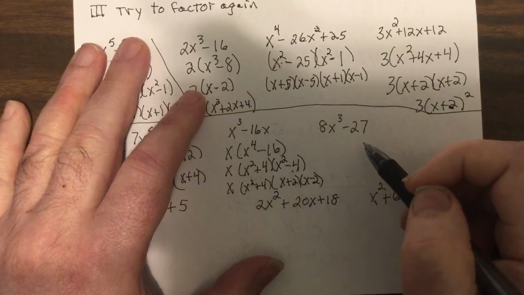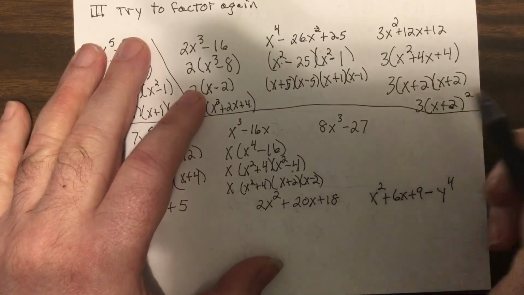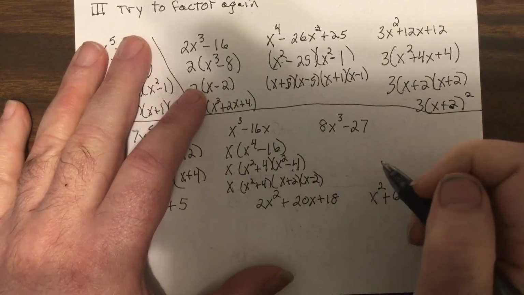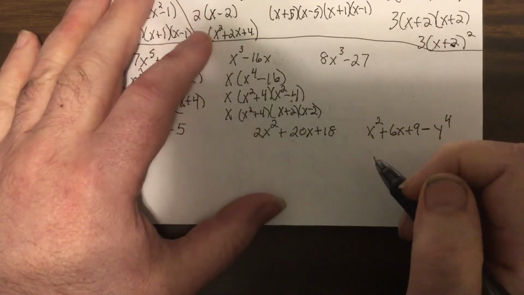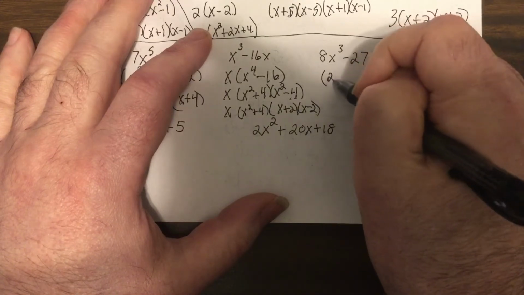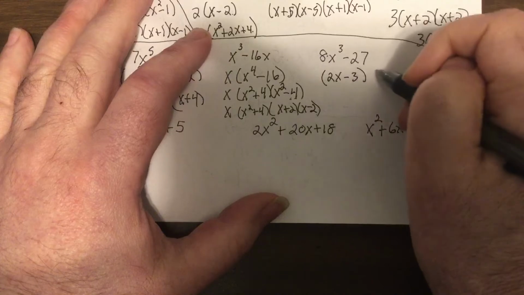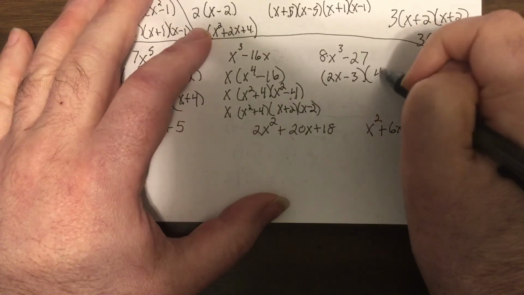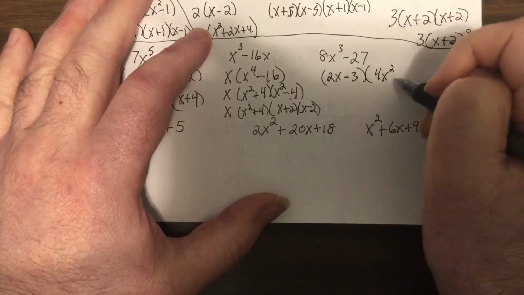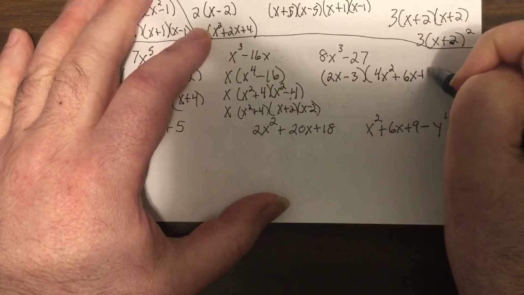This one, it doesn't have a GCF other than 1. So we just break it down. Break it down, my friends. Hey, it's a cube, so it'd be 2x minus 3. That's what you cube to get those. Then square the first term, opposite sign. Product of the two, add the square.